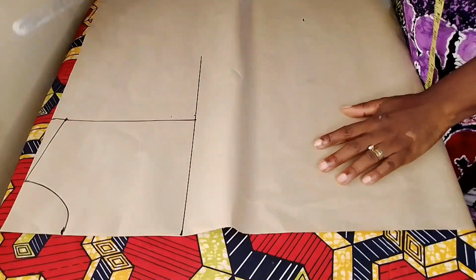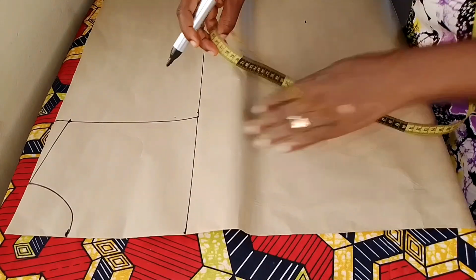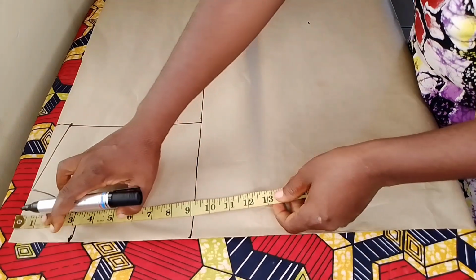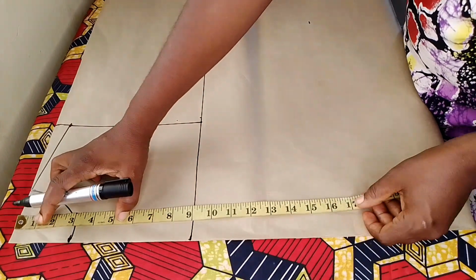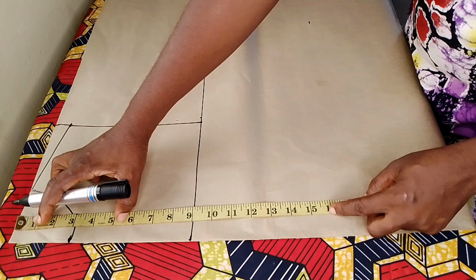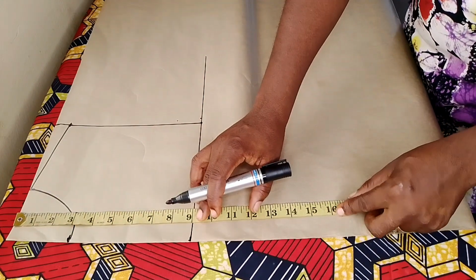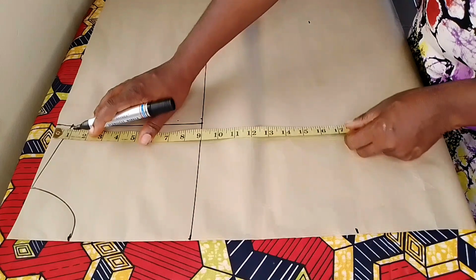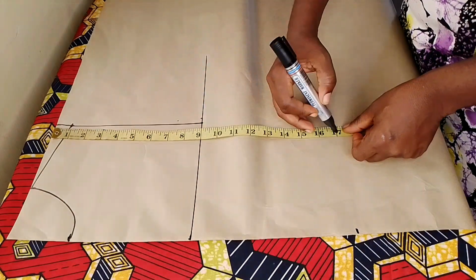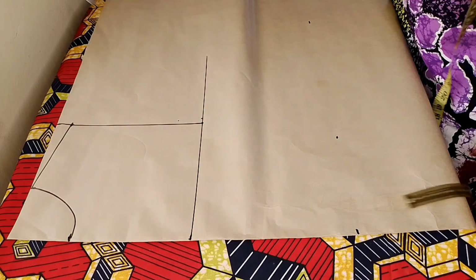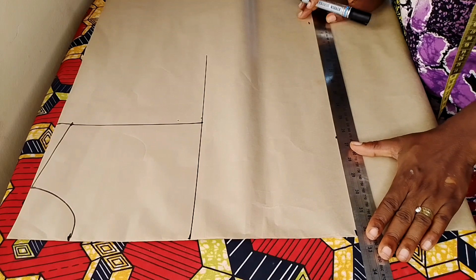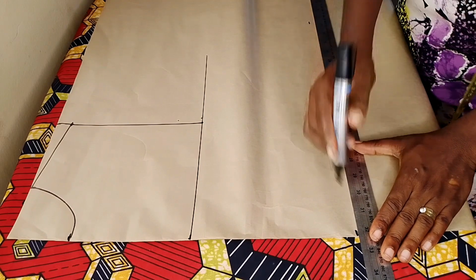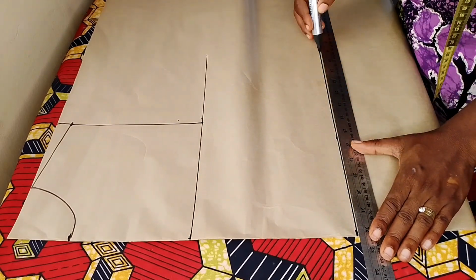Okay, the next thing we're going to be doing is to insert the waistline. From the shoulder, my waist goes down to about 17 inches. I'll mark that and create a straight line across, which will form my waistline. I'll use my ruler to join the points where I have marked. There you go, and that is the waistline.